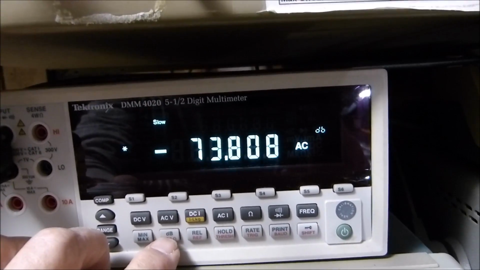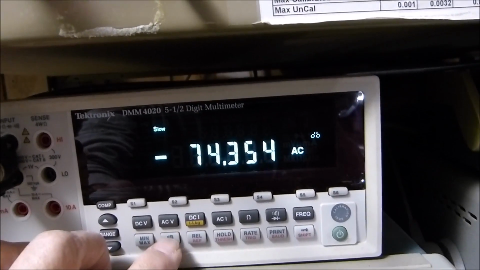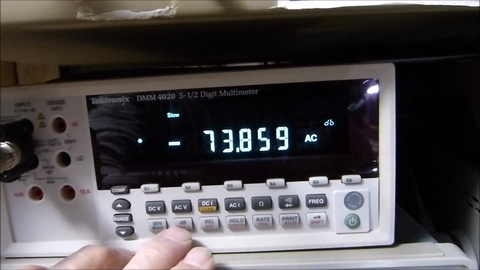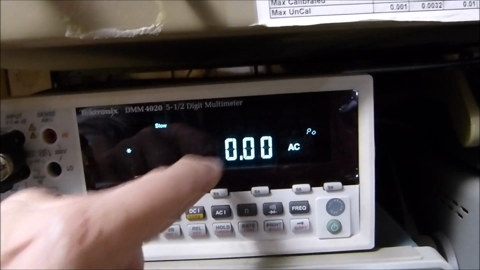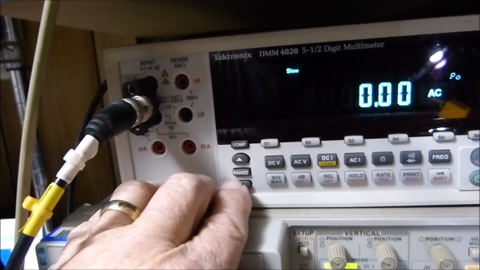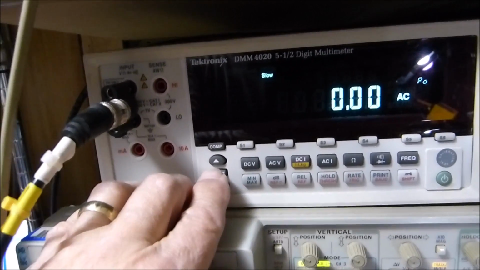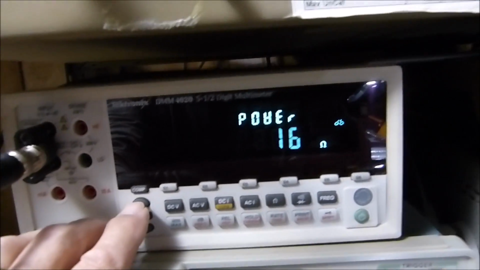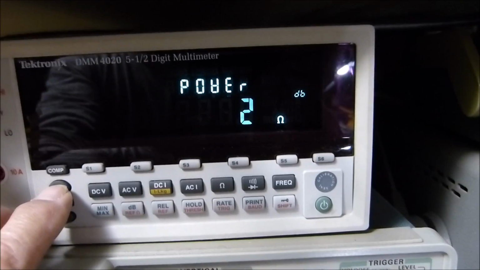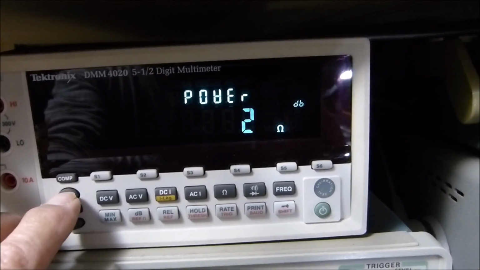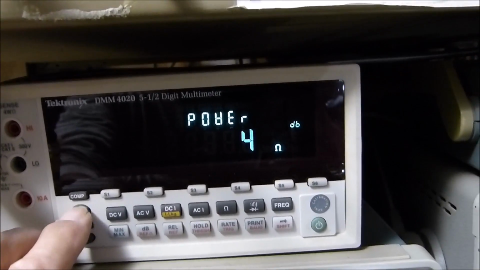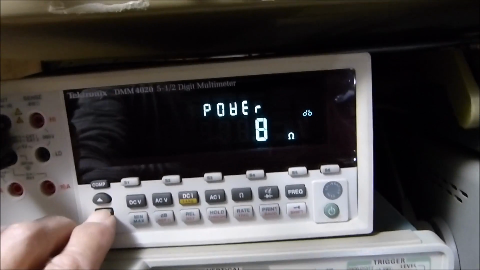So you can measure your audio amplifiers without negative feedback, and then with negative feedback, and get the number right there. You don't have to fool with it. Right there's power. This is power output across 8 ohms because we set it with 8 ohms over here. You can change it to whatever you want. Let's see what all we can change it to. There's 8, 16, and 2. Okay, that's all you get. 2, 4, 8, and 16 ohms. But most of the time I measure everything on 8. Press and hold. There you go.